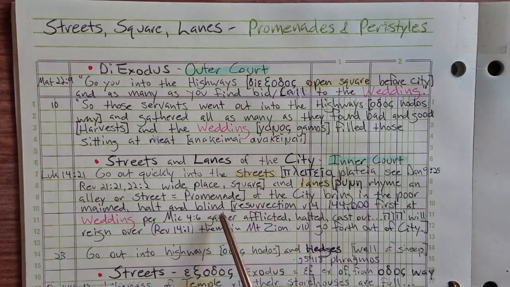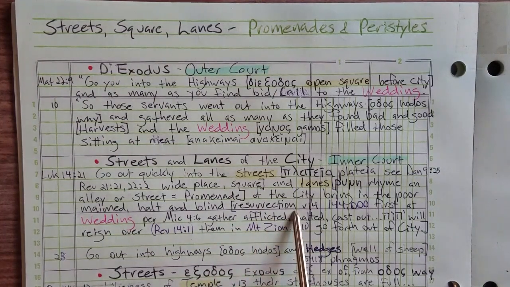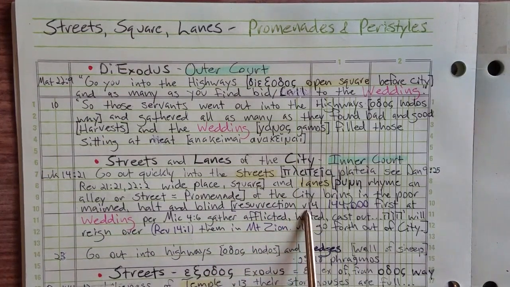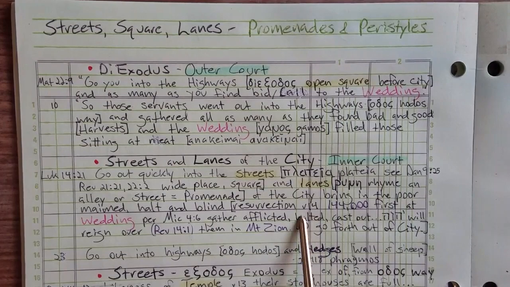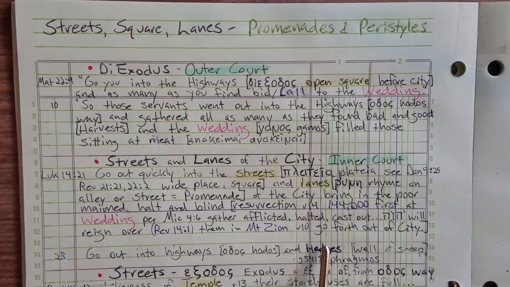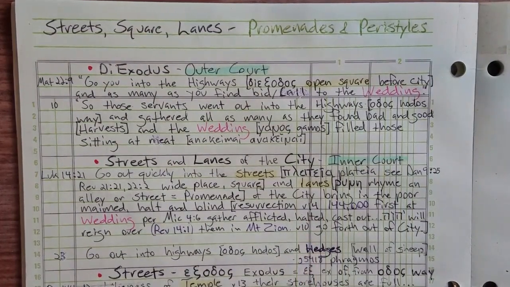Okay, well, who's that? Well, we do know that the poor, the maimed, blind, the halt are in the resurrection, because a few verses earlier in verse 14, it says, do not invite your friends to the feast, invite the poor, the maimed, the blind, the halt, and you will be blessed at the resurrection. So that's meaning that the poor, the maimed, the blind, the halt are those in the resurrection. And who is that? It's the 144,000.